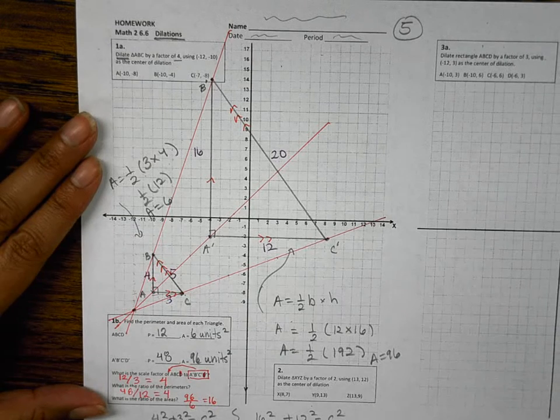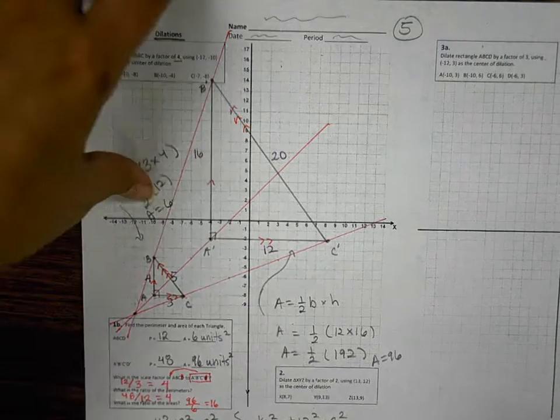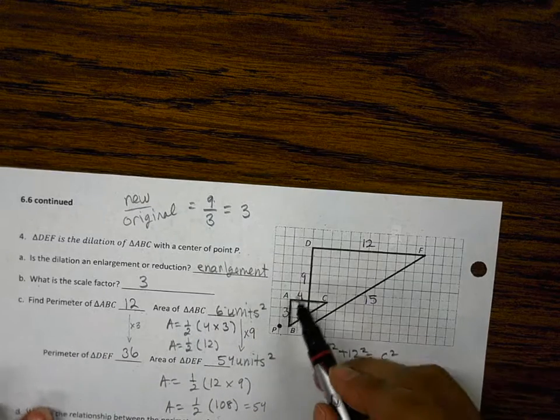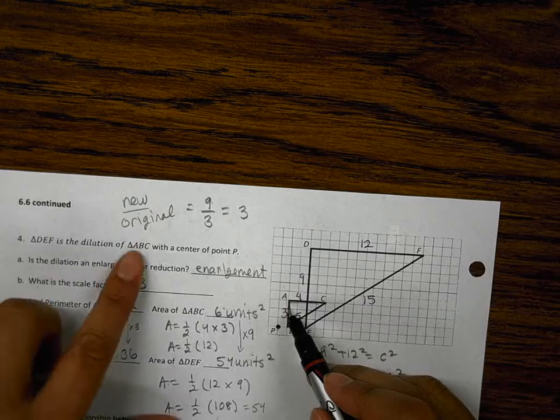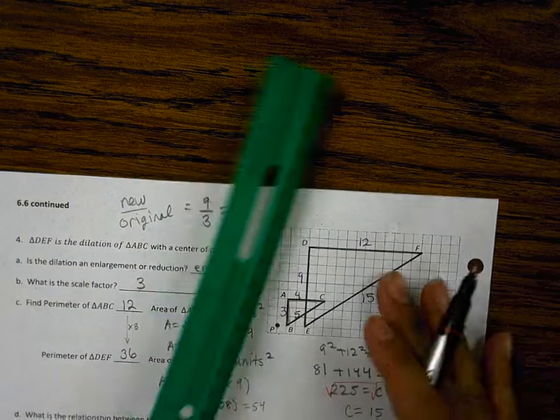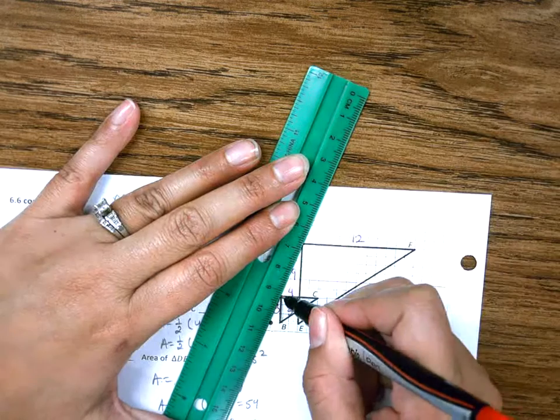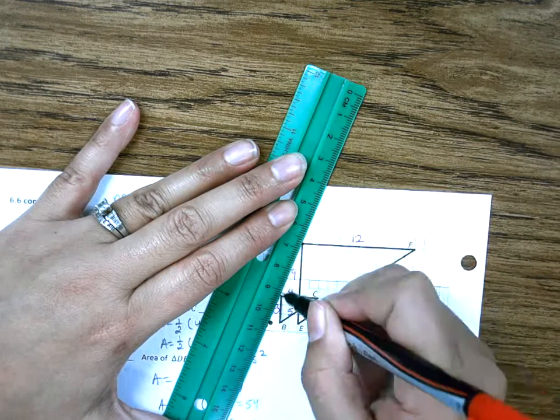Okay, let's try it on this side over here. They gave us the point of dilation. Let's see if that works. Okay, it's not A and A prime, it's A matches up with D. So I'm going to match A and D. Make sure my rulers are at those corners, and then I'm going to connect.